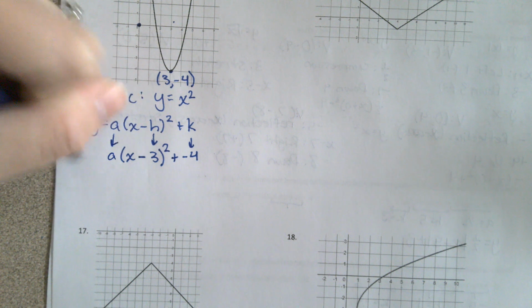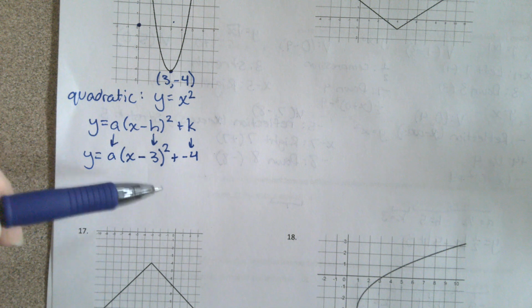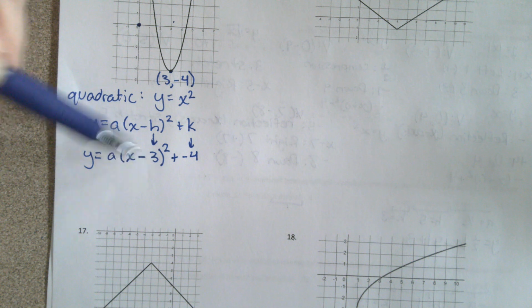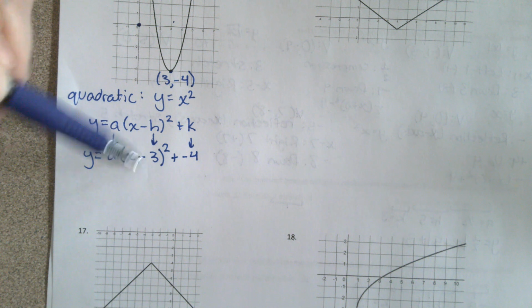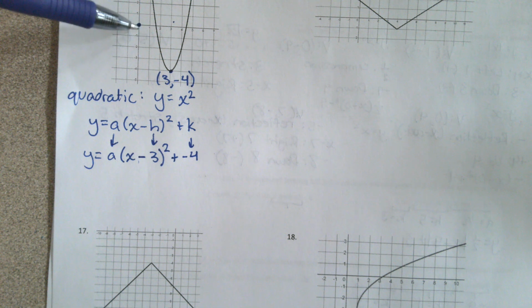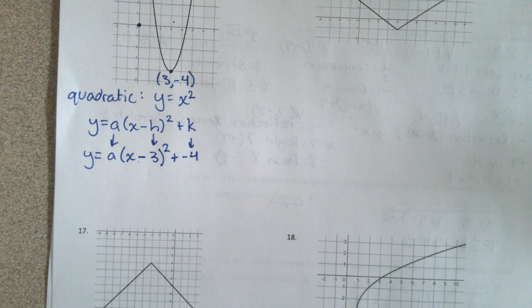And then we haven't dealt with a yet. So this is what we have so far. And if you look at it, this means right 3, because that's the opposite of what it looks like. This is actually a positive 3, not a negative. We've just shown you that. And down 4. So if we go to that vertex, we'll move right 3 and down 4. This makes sense.